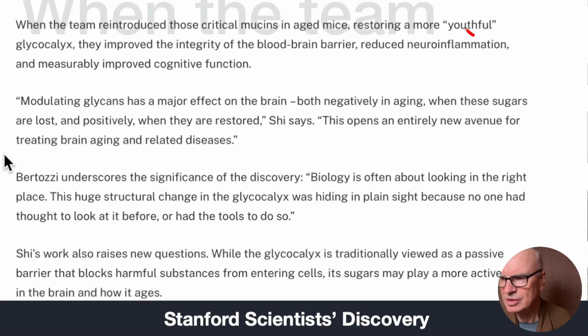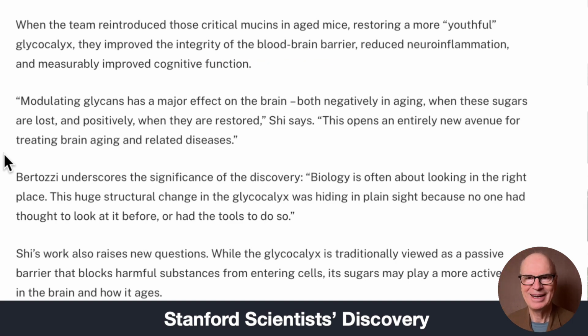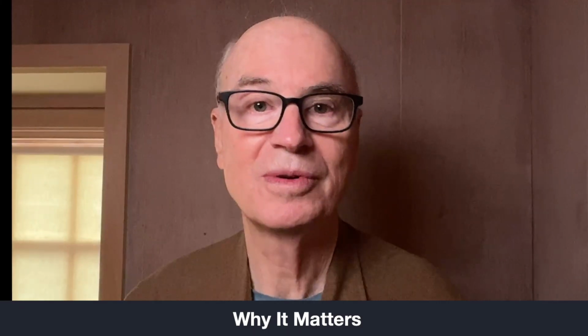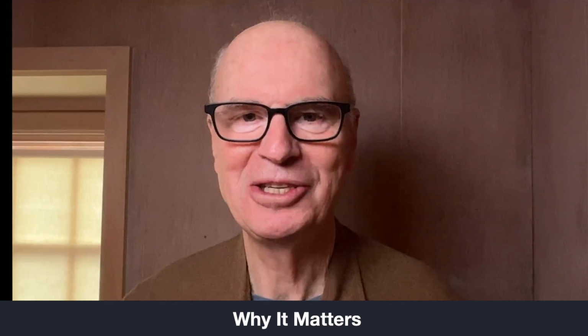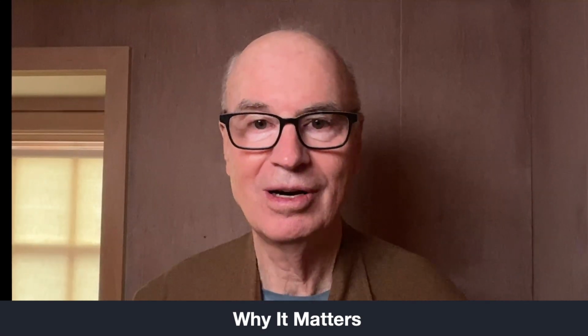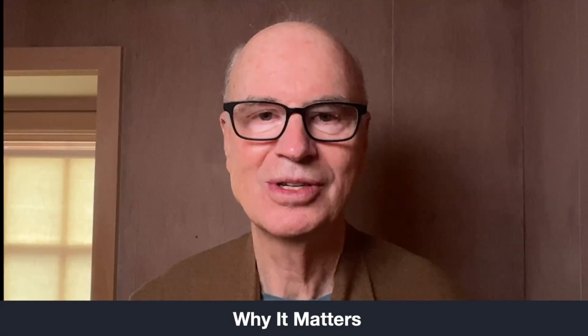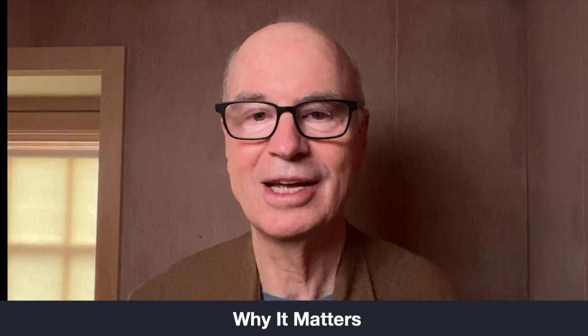They worked with aging mice. When the team reintroduced critical mutants into aged mice, they improved the integrity of the blood-brain barrier, which was protecting the brain, and reduced neuroinflammation and measurably improved cognitive function. This reveals a new way to help aging brains stay healthy. Study shows that changing the brain's armor, that changes there are crucial to understand memory loss.